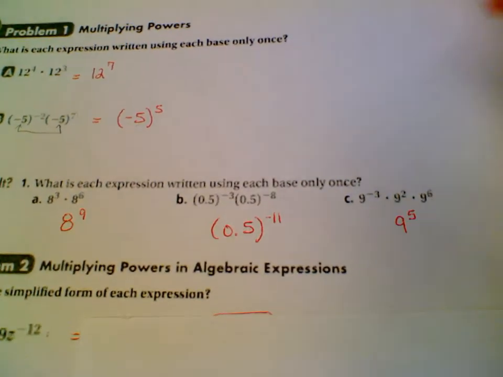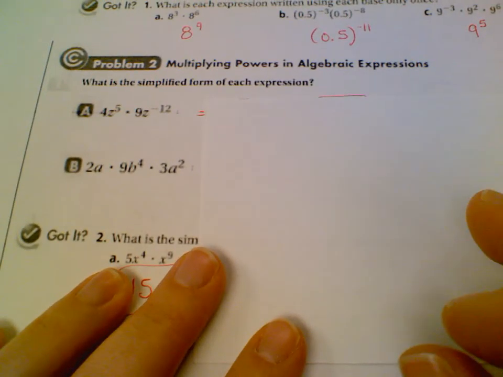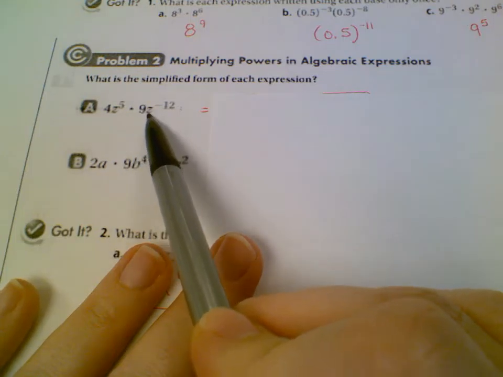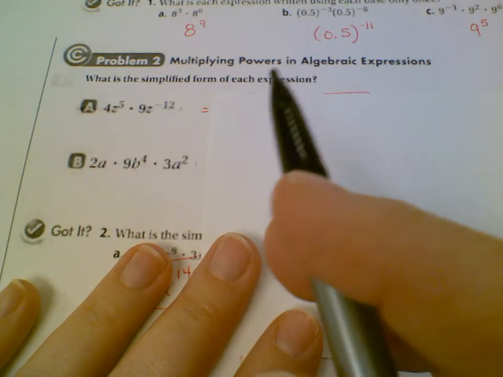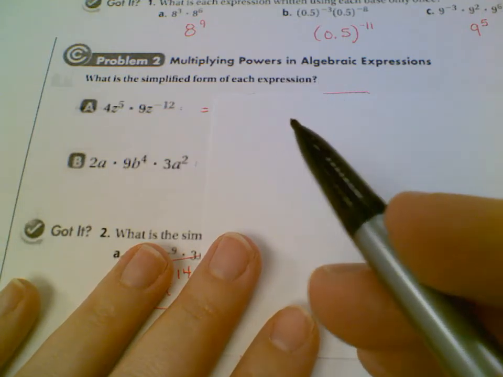Okay, now let's see what that looks like when we have more terms than just one. So notice here, I have 4z to the 5th times 9z to the -12th. Well, when I'm multiplying, dividing, adding, subtracting, I'm always looking for like terms.